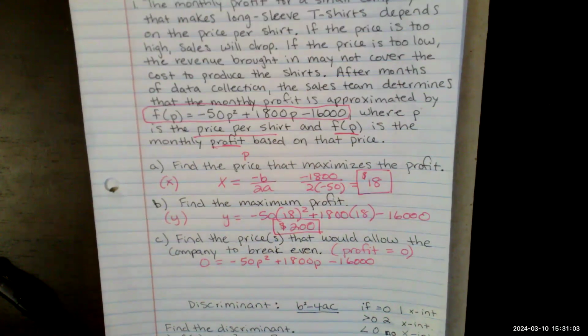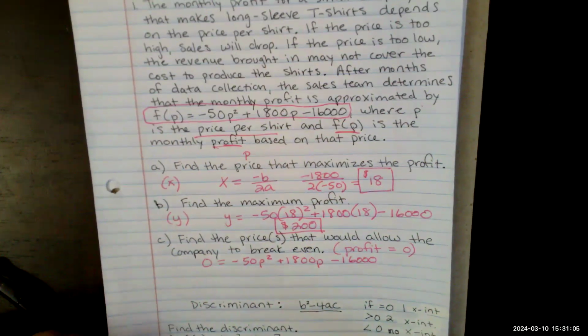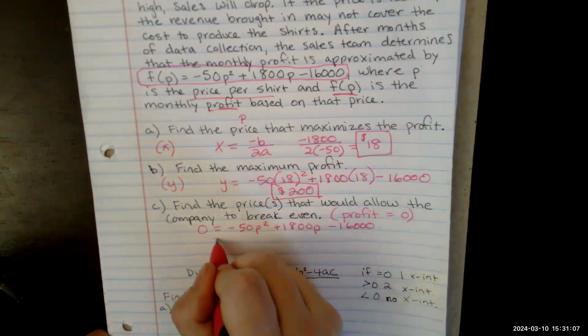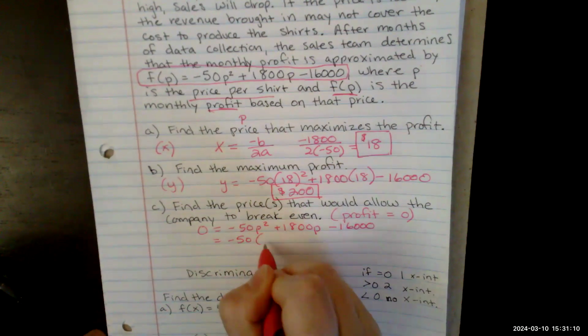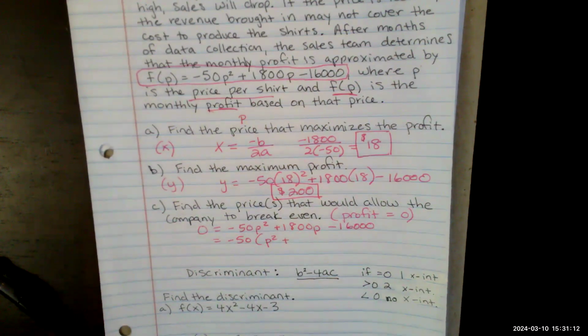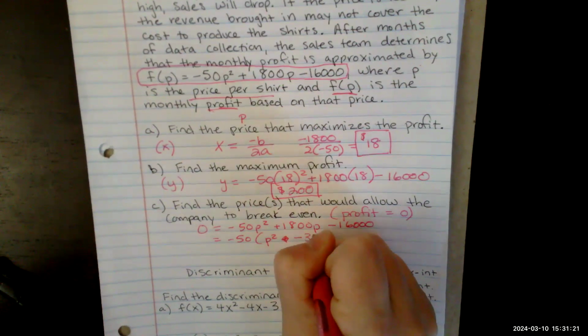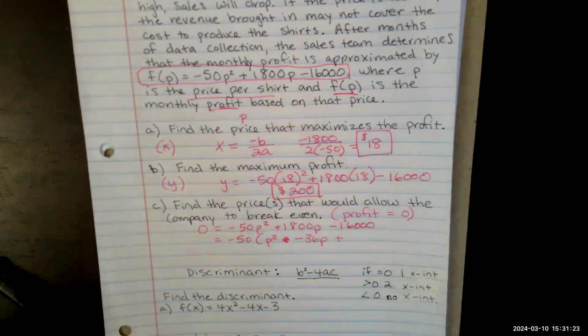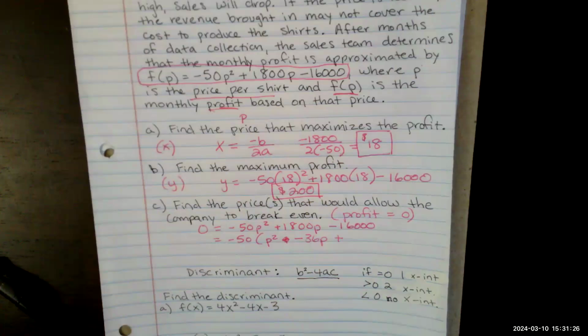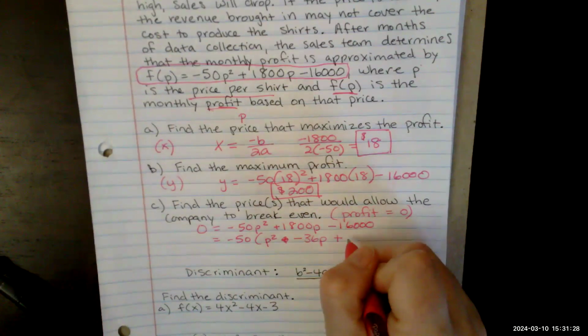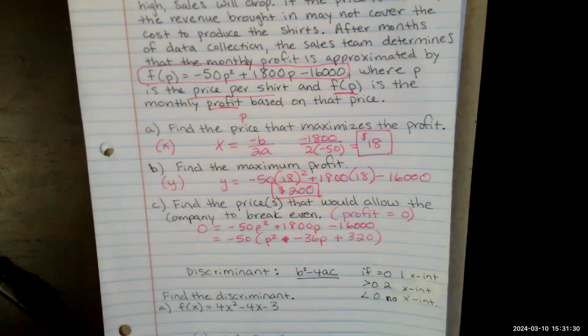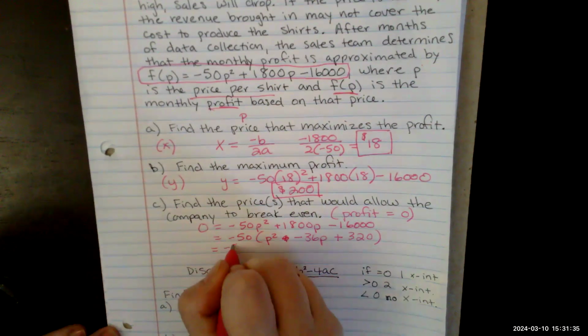So these are big numbers, but the good news is we can factor something out right away. So I'm going to take out negative 50, which means I need to divide that out from everything. So we get negative 36, and we're going to get a positive 320. So those are still pretty big numbers. So you can kind of guess and check at this point.